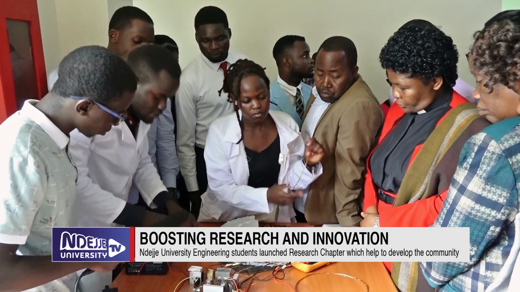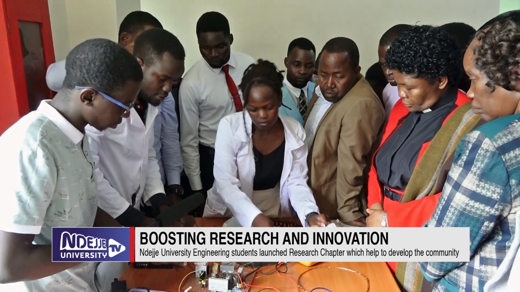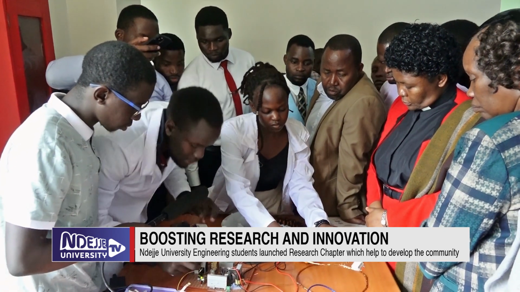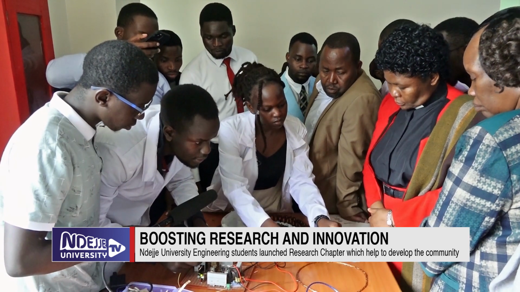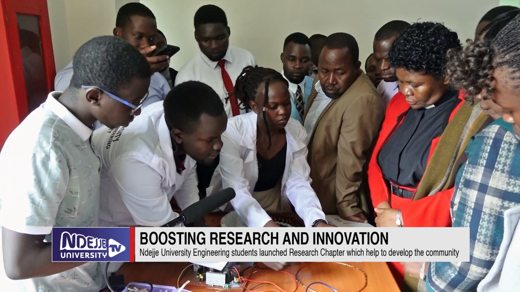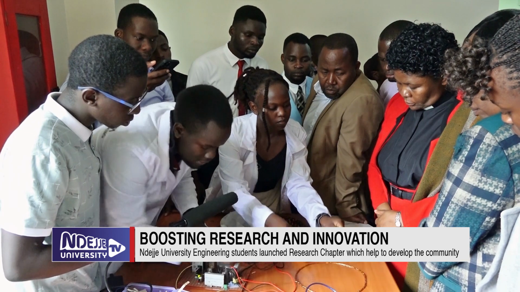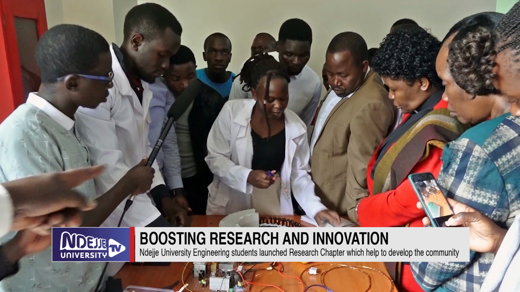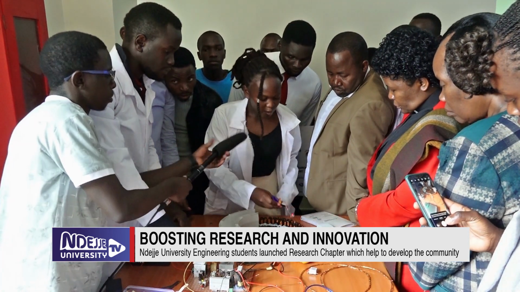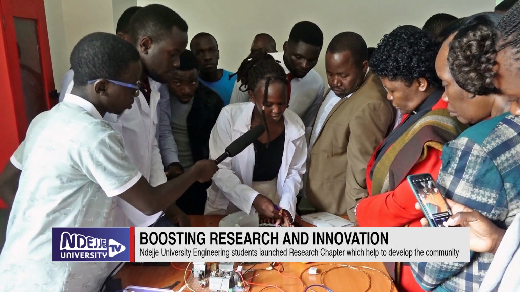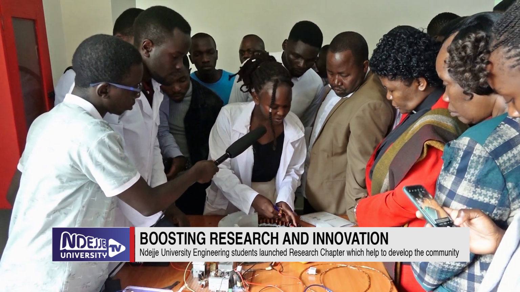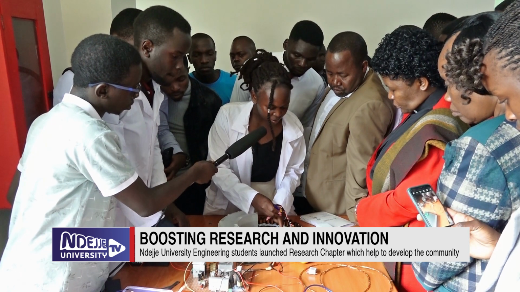Okay, so I power it on, then I turn on. You can see the bulb is lighting. Same applies to these electromagnets. When you place it to this pole, it will show you that it's the North Pole because it's lighting green.